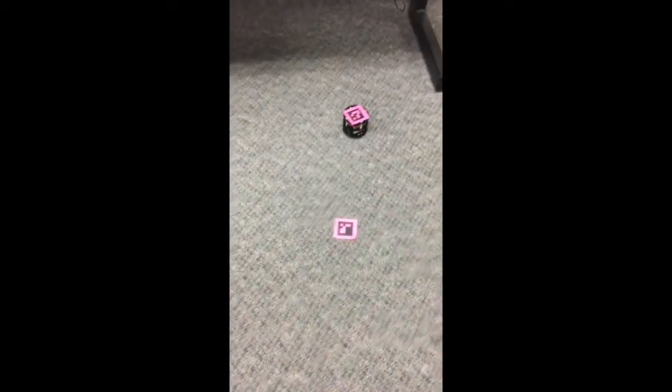We've also designed the goal to be dynamic, so if we move it, the robot will continually recorrect and find it again.